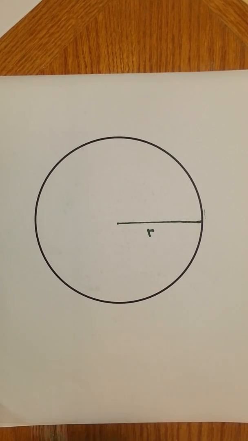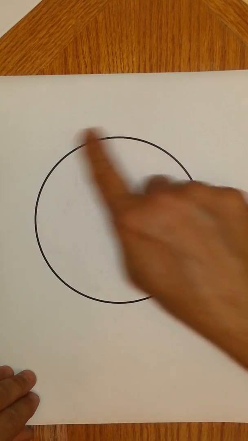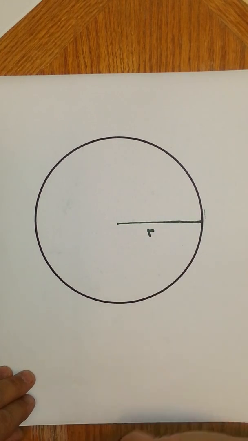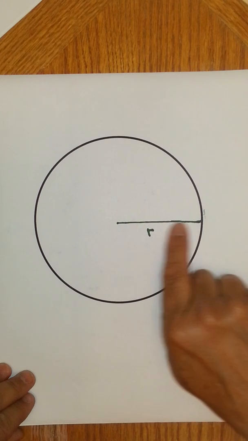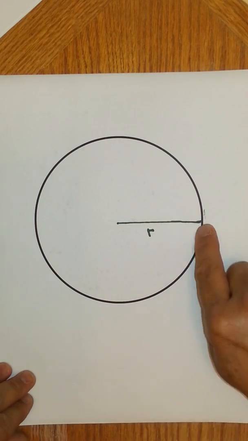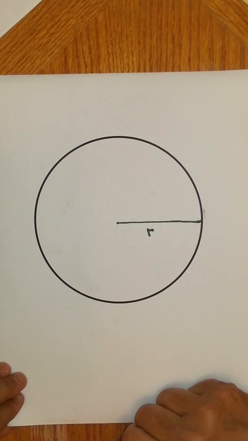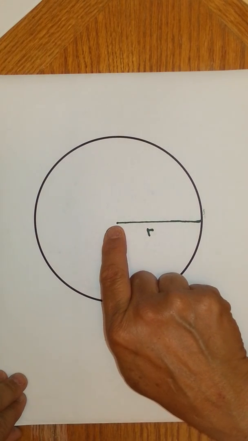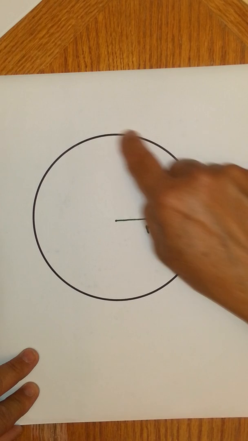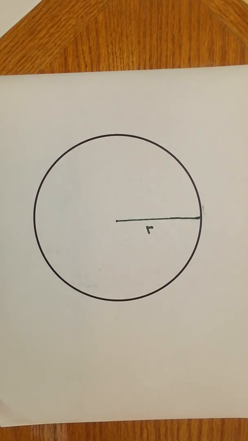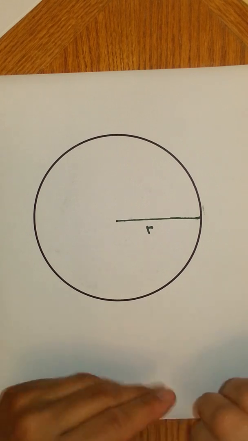So here then I have a circle, and here's the radius, r. And what I'm going to do is ask the question, how many times will the radius go into the circumference? That is, if I were to walk the distance of the radius, and I were also to walk the distance of the circumference, how many times greater would the circumference be than the radius?